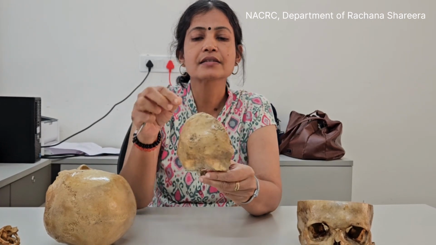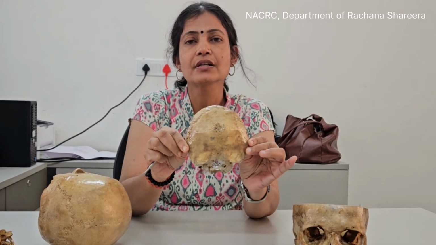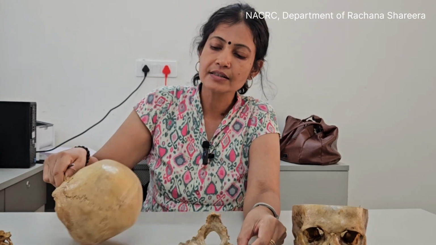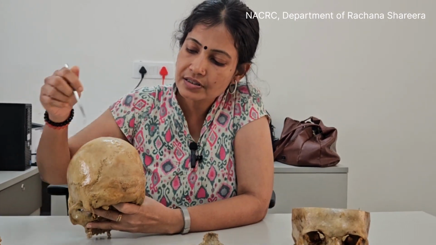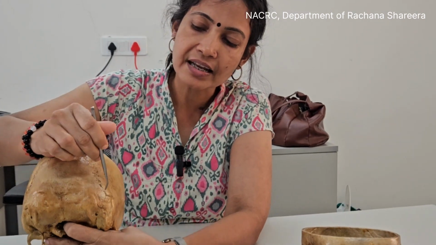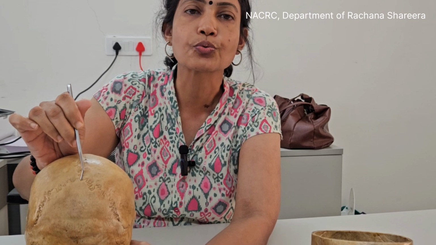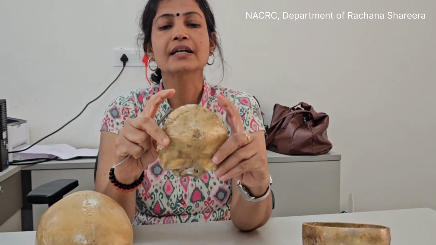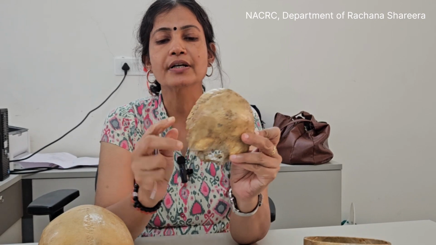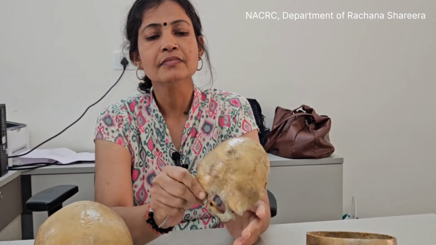Then 3 angles, a superior angle and 2 lateral angles. In this curve here we can see this is our superior angle and this is our lateral angle. So 2 lateral angles and 1 superior angle. And 4 borders, that is 2 lambdoid borders and 2 mastoid borders.